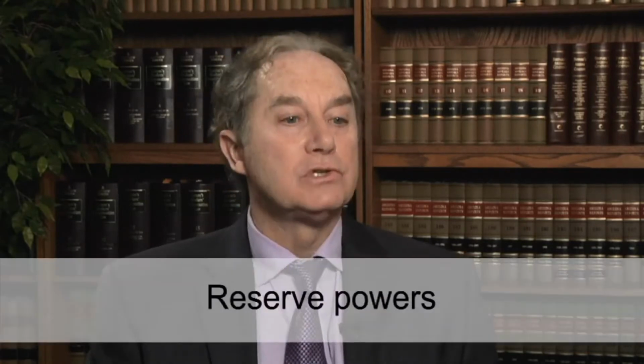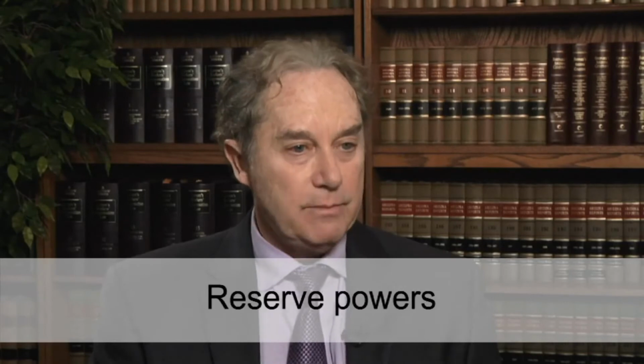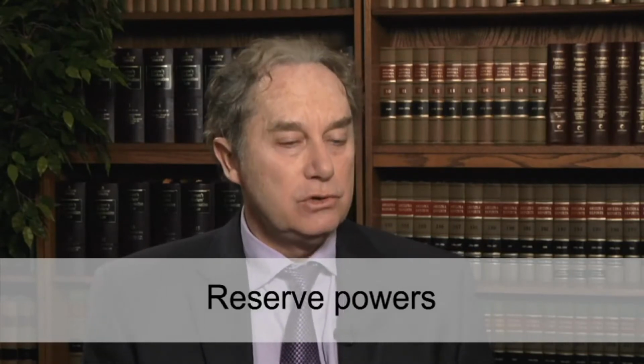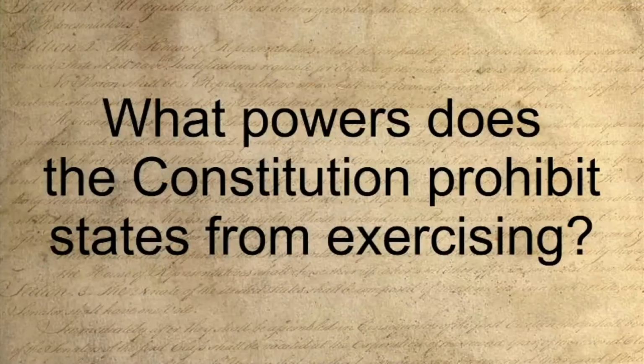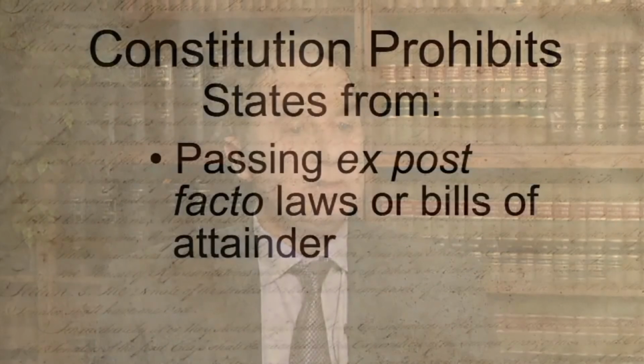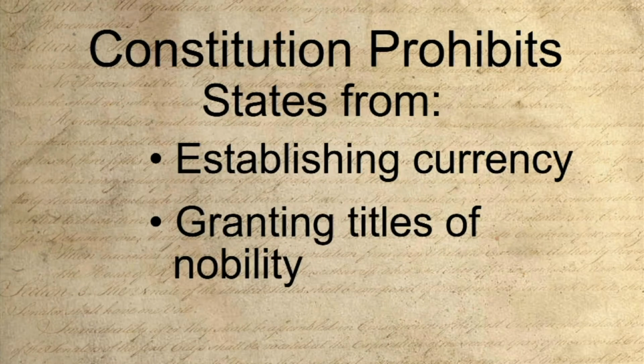And reserve powers? Reserve powers would fall into the category of saying that the states have authority by virtue of the 10th Amendment to pass laws that pursue their own interest in areas such as criminal law or education or tax policy. What powers does the Constitution prohibit states from exercising? You find prohibitions in Article 1, Section 9, where in fact the states are barred, for example, from passing laws that reflect an ex post facto law or a bill of attainder, or in effect establishing a currency or granting titles of nobility. The states then are barred from doing some very specific acts. Those are among the principal examples.